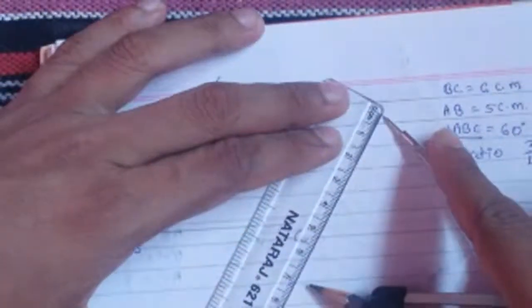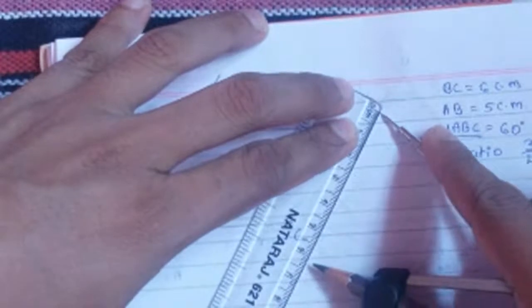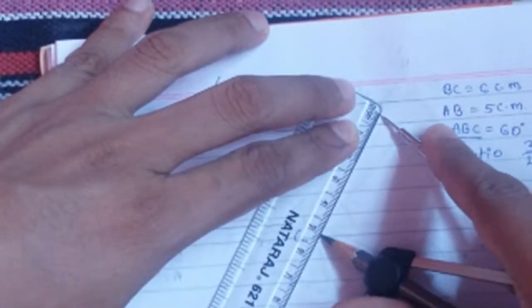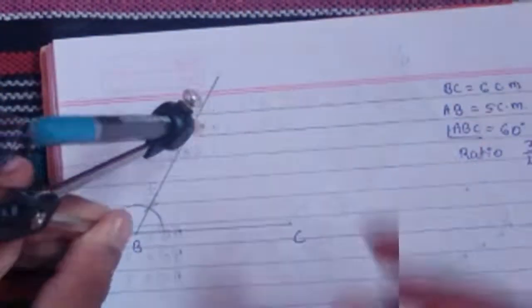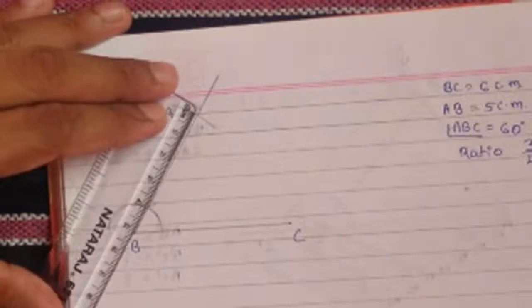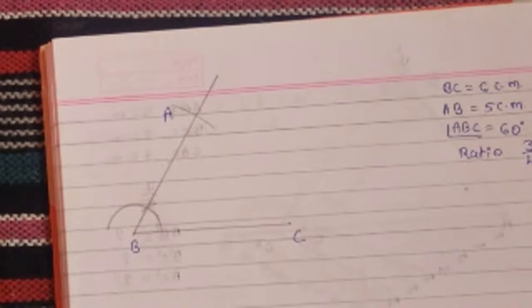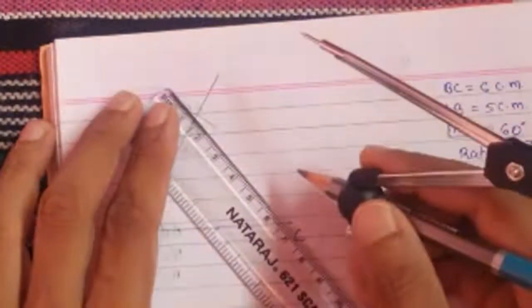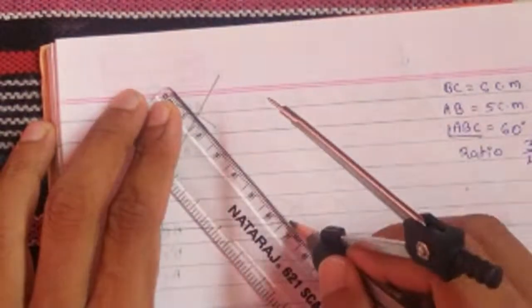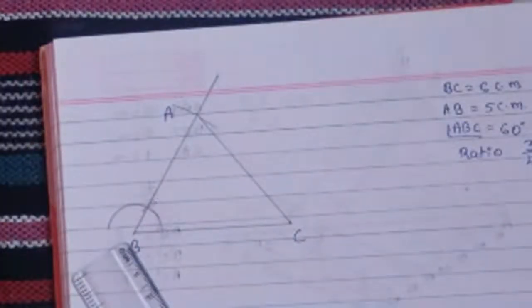With the help of compass and scale, we have to take 5 centimeter length. So here it is 5 centimeter. Then from point B I have to mark the point. So this point is A because AB is 5 centimeter. See here AB is 5 centimeter and BC is 6 centimeter. Now directly we have to join point AC.